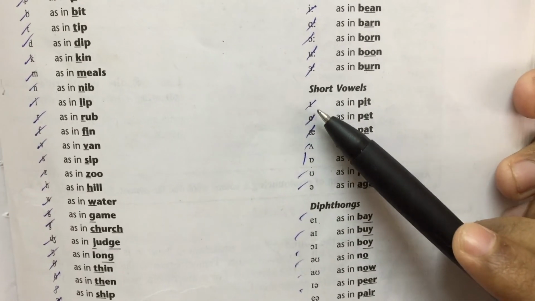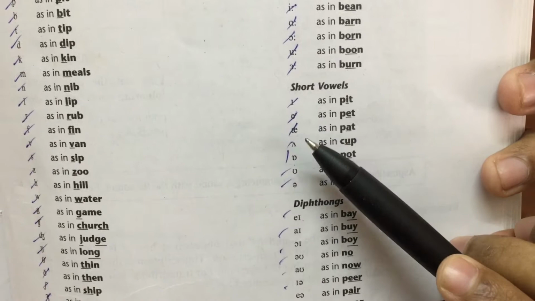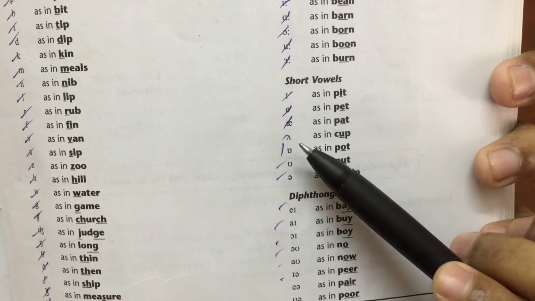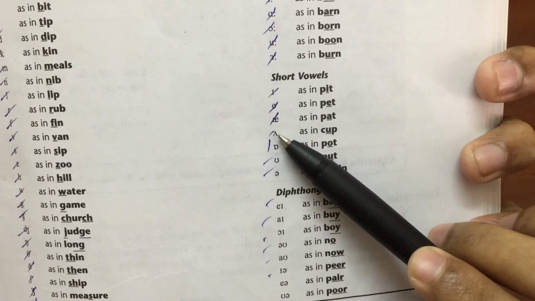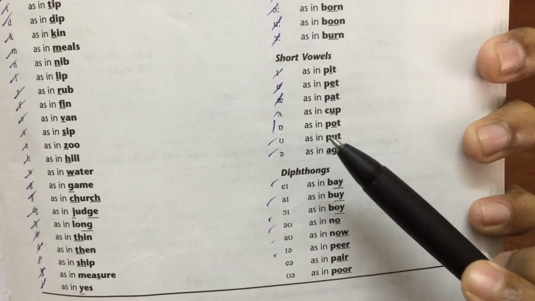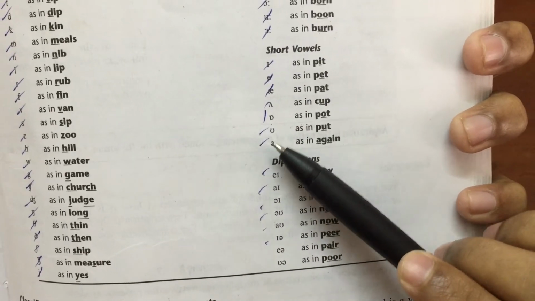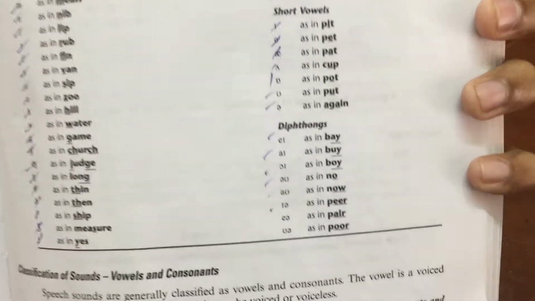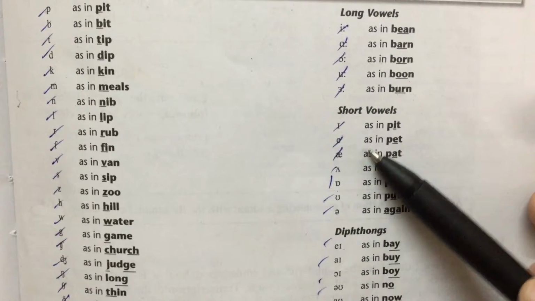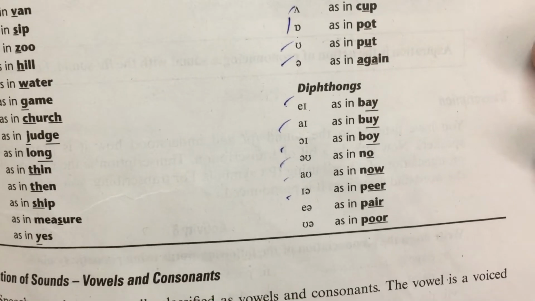This is i, as in it. E as in pet. A as in pat. This is u, as in cup. This is o, as in pot. U as in put. This is schwa, as in again. So those are the short vowels. And now let's come to diphthongs.